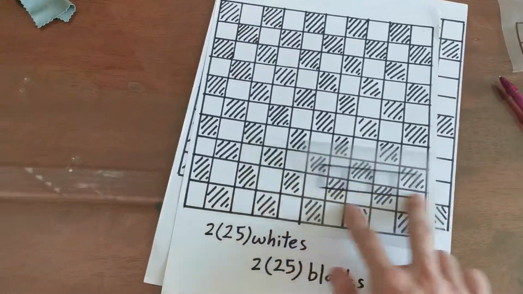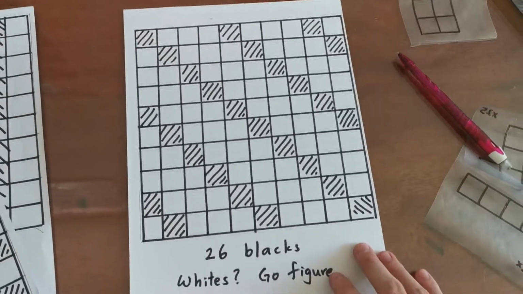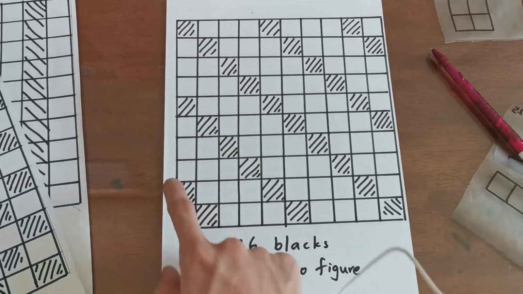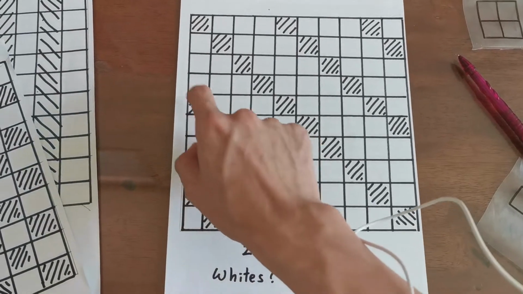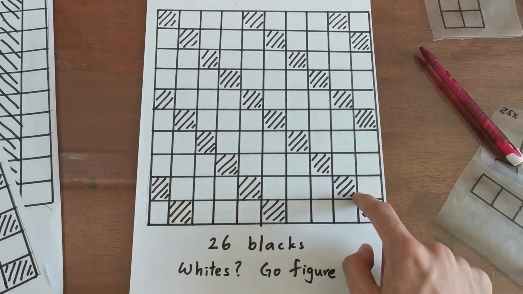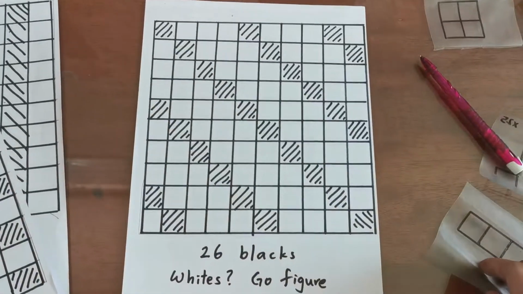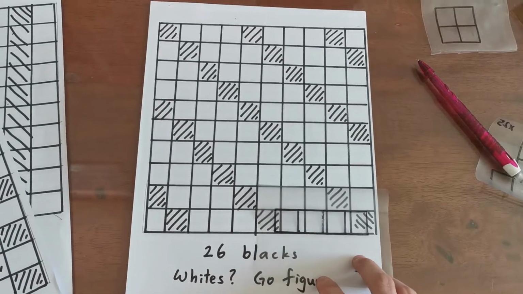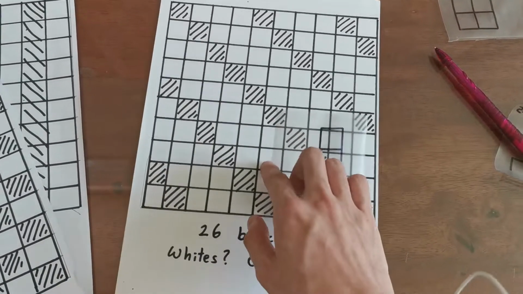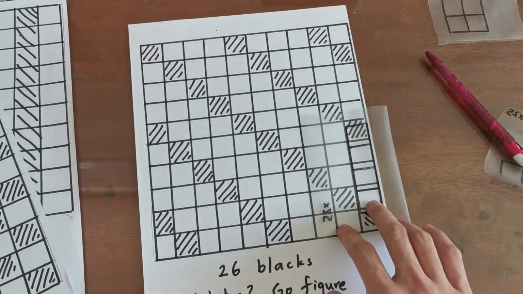Next, we have the I tetromino. We'll look at it in this board. Okay, so here we have 26 black, sorry, 1, 2, 3, 4, 5, 6, 7, 8, 9, 10, 11, 12, 13, 14, 15, 16, 17, 18, 19, 20, 21, 22, 23, 24, 25, 26 black. So if I put this I tetromino anywhere, even if I rotate it, it will cover only one black tile, right?